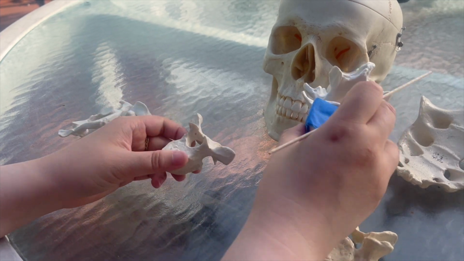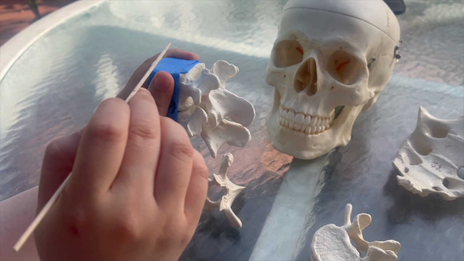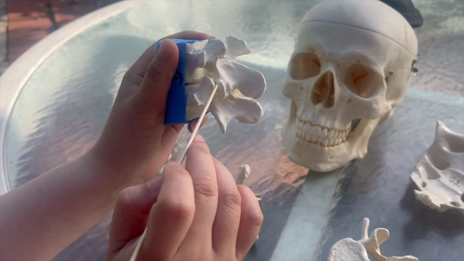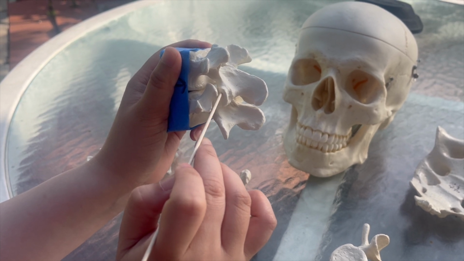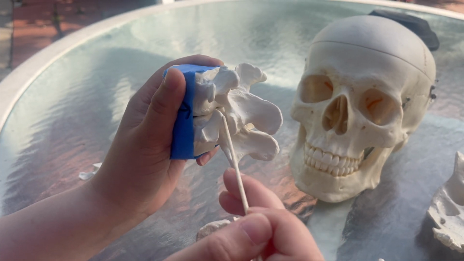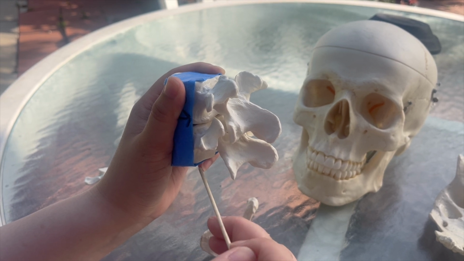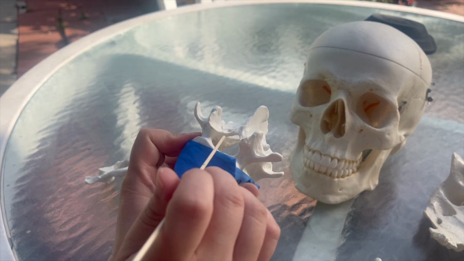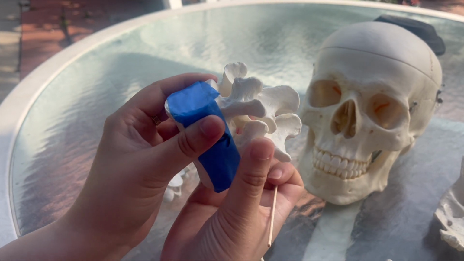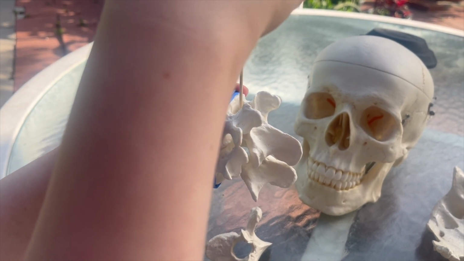Now, if we take a look at how the vertebrae connect to one another, you can see that this is the vertebra on the top, this is the vertebra on the bottom. The inferior articular facet of the vertebra on the top is connecting to the superior articular facet of the vertebra on the bottom. Then this opening that I mentioned before is the vertebral foramen. When you have a whole bunch of vertebrae connecting to one another, the spinal nerve runs through them.